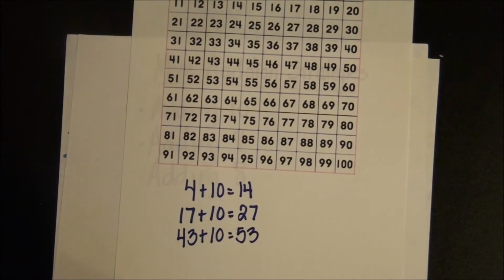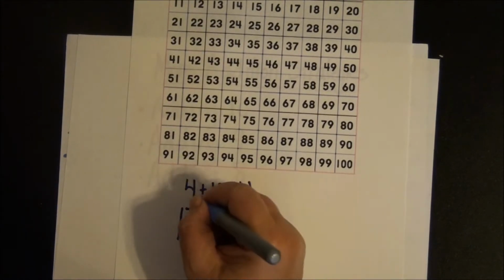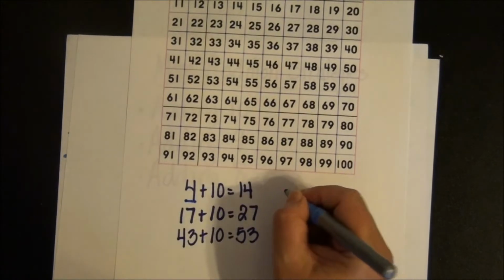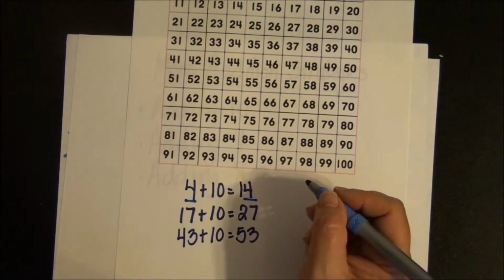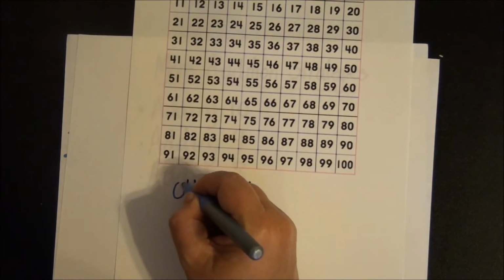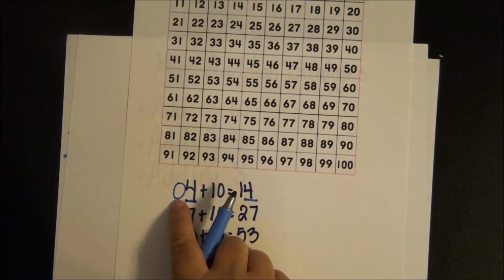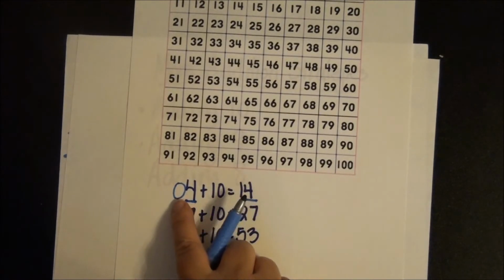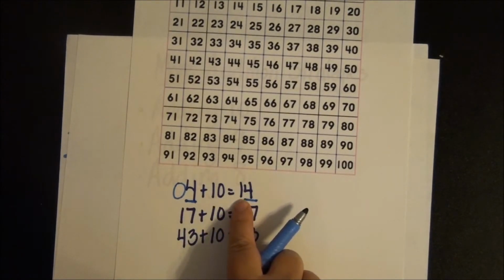Okay, so let's look at 4 plus 10. I have a 4 in the ones place here, and I have a 4 in the ones place here. Now, technically, there is a 0 in the tens place here. If I add 1 to the 0 that's in the tens place, I have 1 in the tens place. So this number is changing by 1. I'm adding 1 to it.